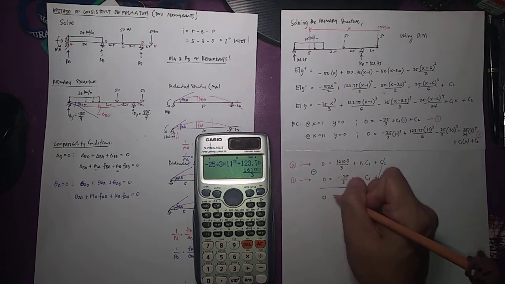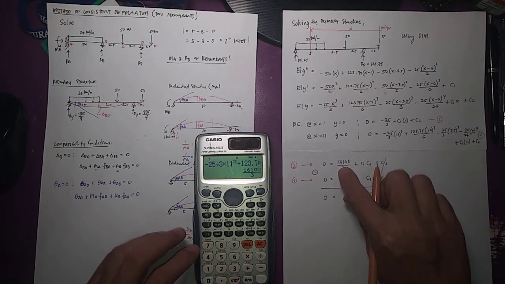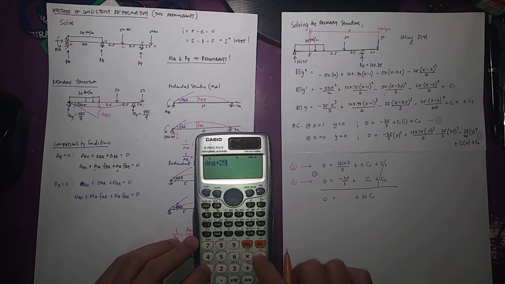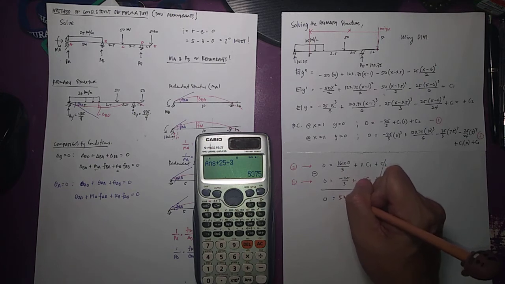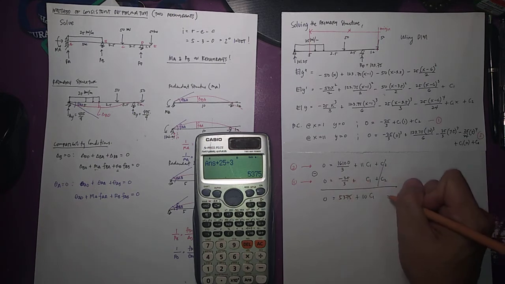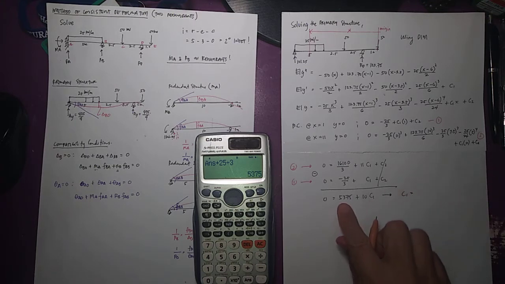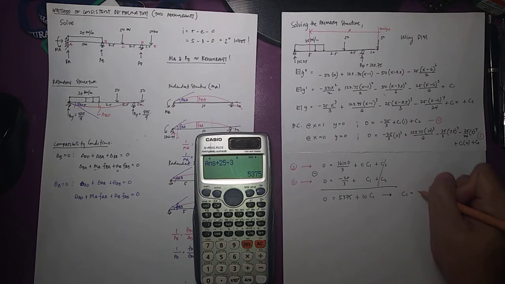And this would be 0 equals 16,100 over 3 minus minus, so that's plus 25 over 3. So that would be 5375. From this, C1 equals negative 5375 divided by 10, so negative 537.5. That would be our C1.